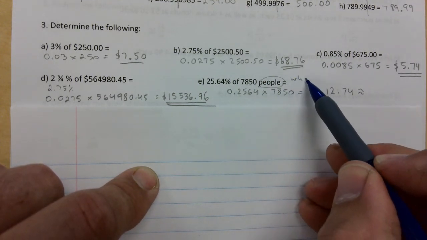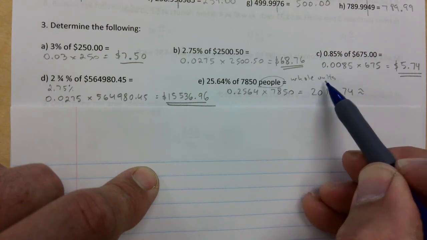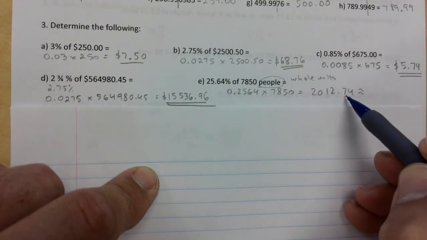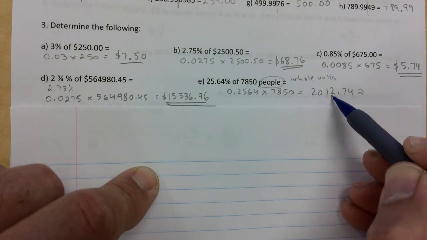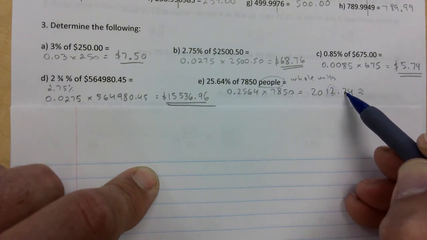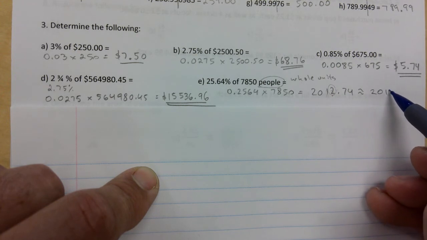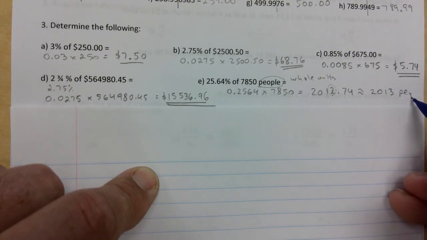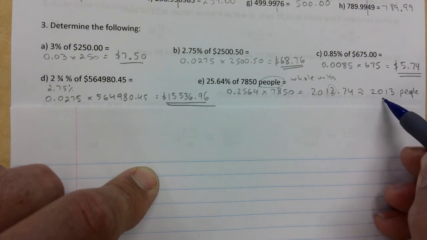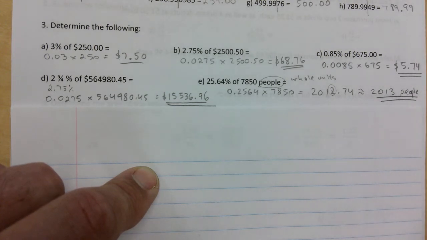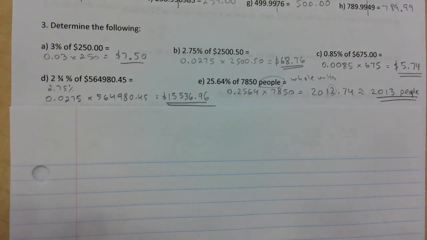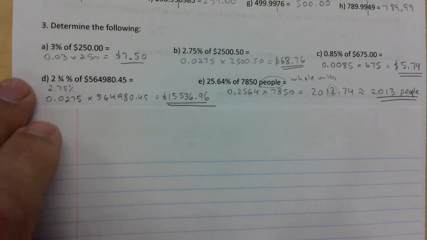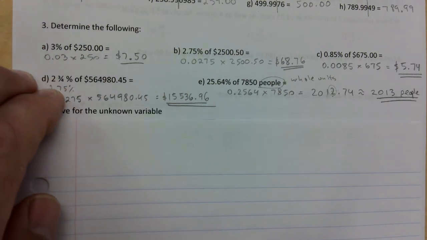Whole units. The context implies that. I don't have to tell you that, right? So that would be, you look at, if these are your ones, you look right next to it as a 7, so it bumps it up to 2013 people. Okay. So rounding to whole units still applies, especially when we do probability, which we will do later on. If we're talking number of items or people or number of cans, whatever, if it implies whole units, you have to have whole units, right?